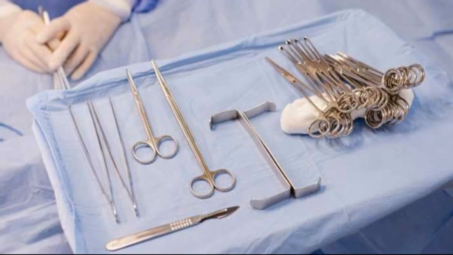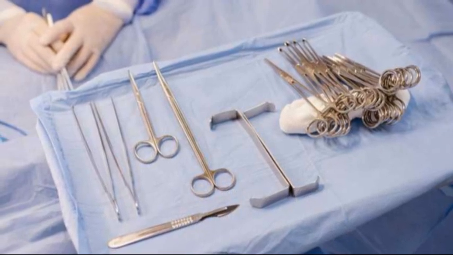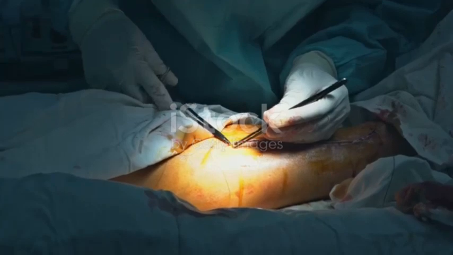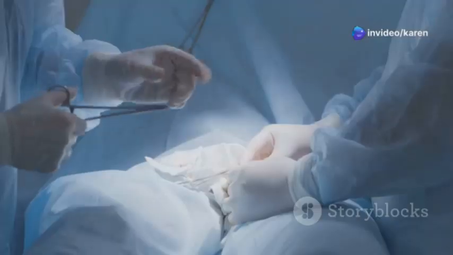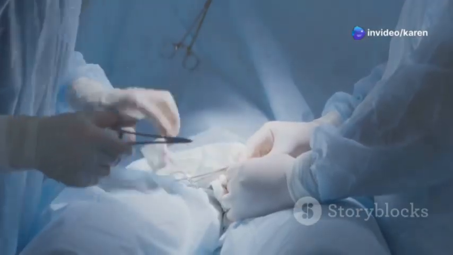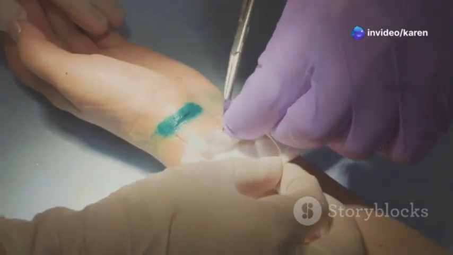There are two main types of sutures, absorbable and non-absorbable. Absorbable sutures are broken down by the body over time. Non-absorbable sutures remain in the body permanently. They need to be removed later.